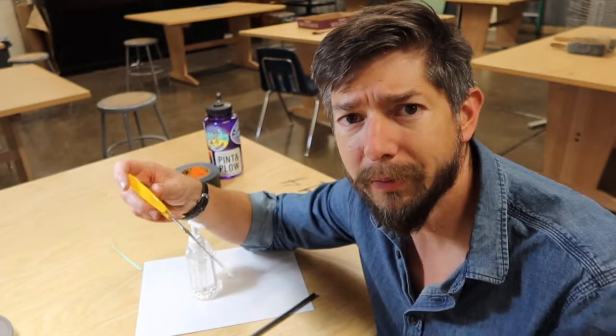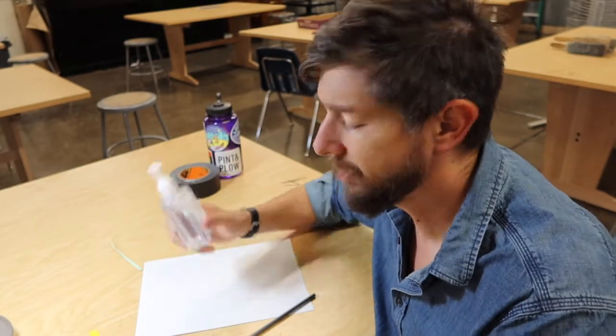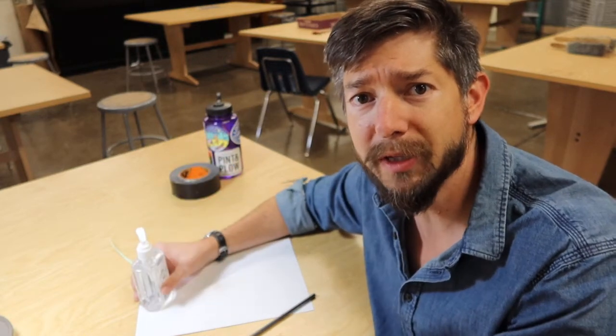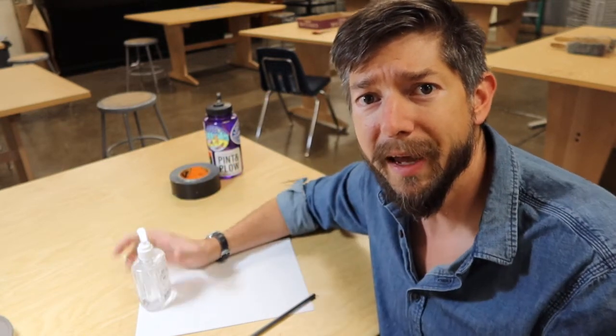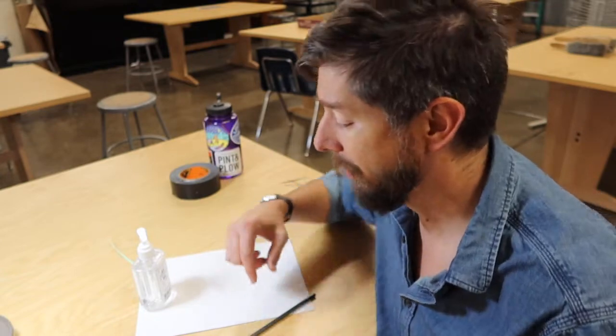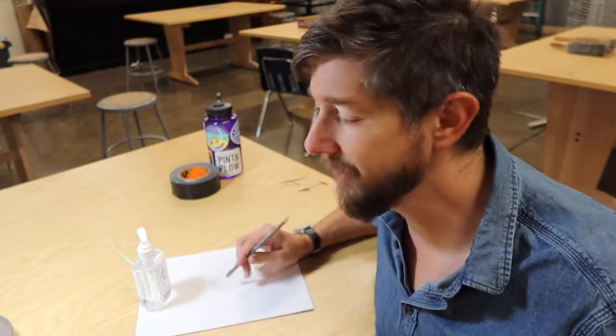I want you to experiment with some shallow objects like a pair of scissors versus taller objects. When I say shallow, that means close to the table, really, really short, and taller objects obviously come taller off the table. I'm going to go ahead and do a quick demonstration.